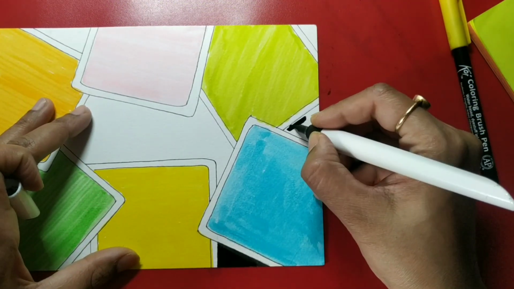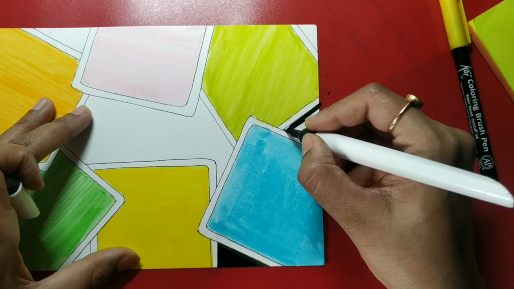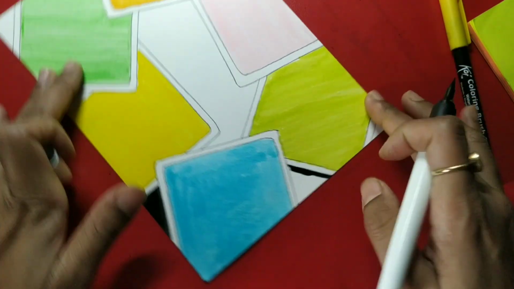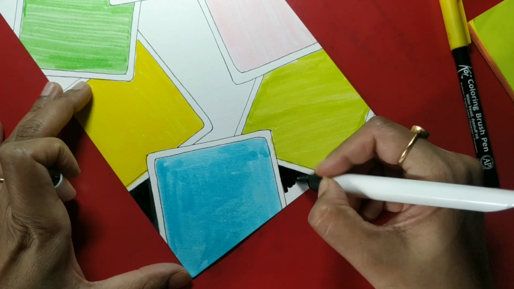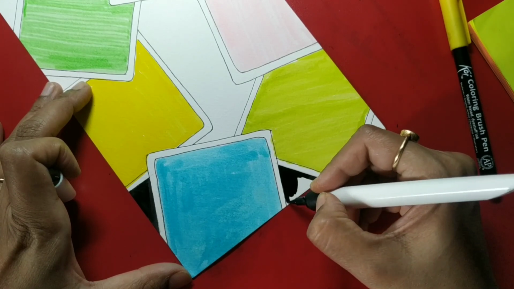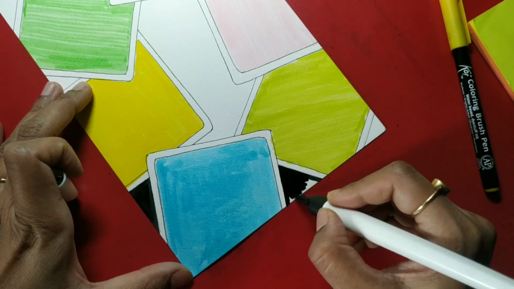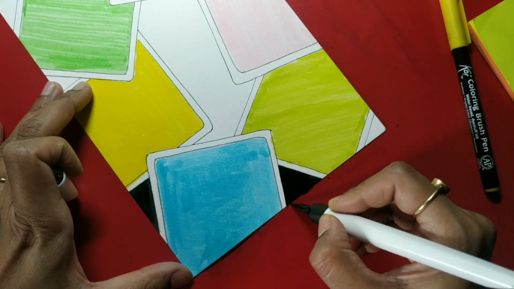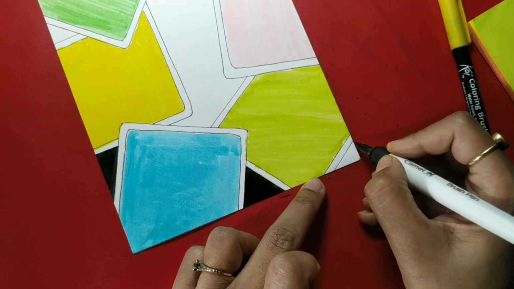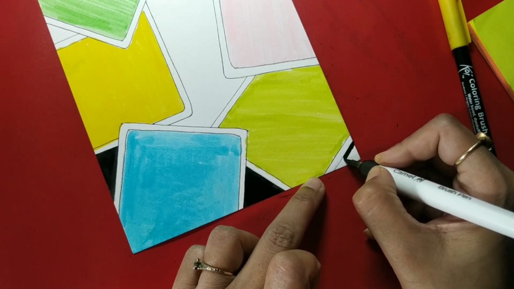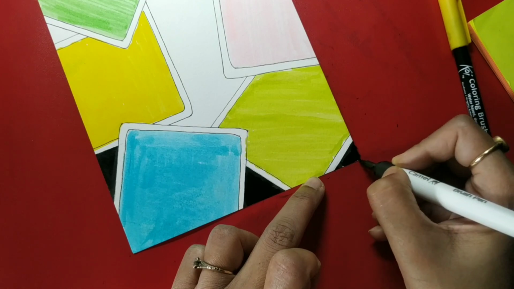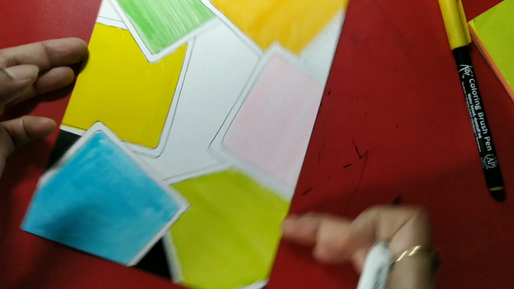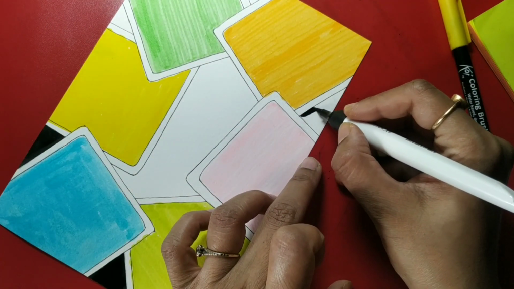Yeah, so you can already see the drama that it adds instantly to your piece. Yes, just be careful that you don't enter the tiles, so give it that time and slowly do that exercise.